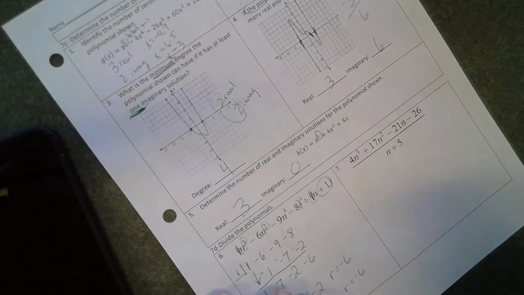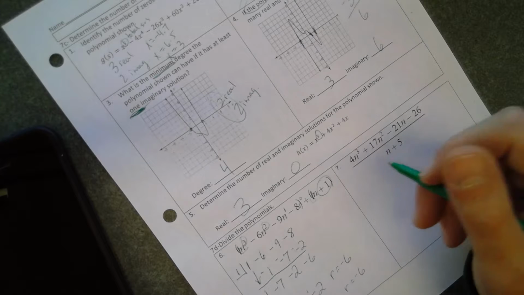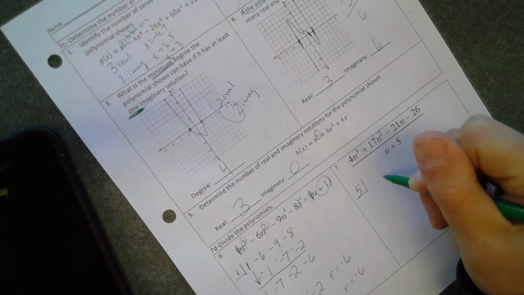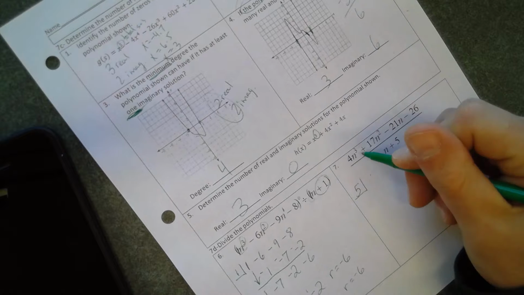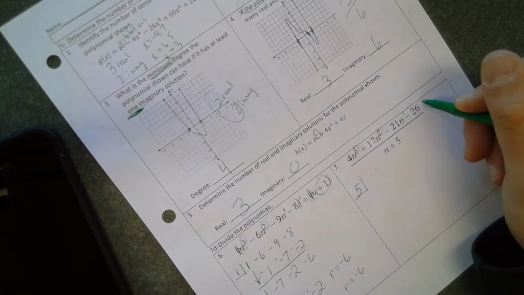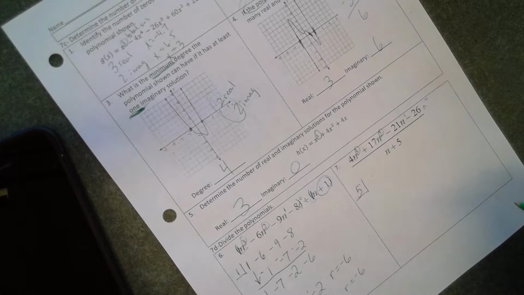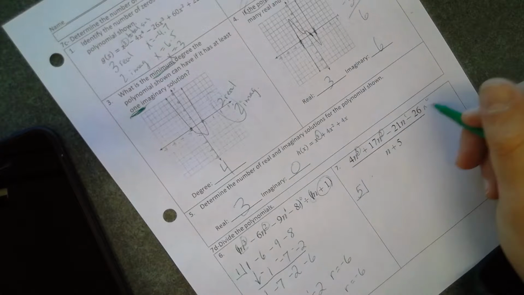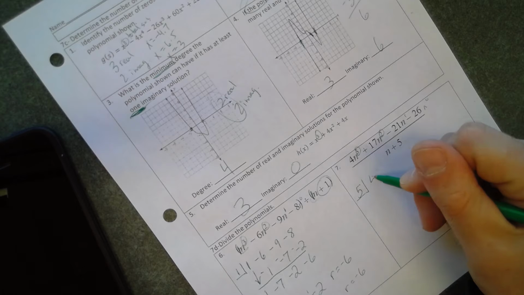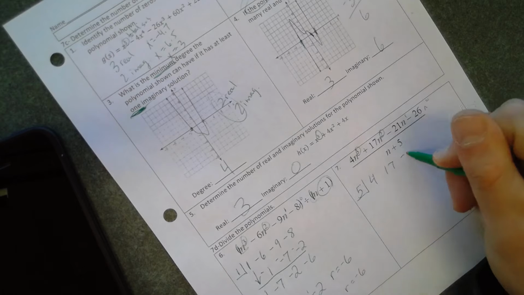We're going to do synthetic again. So it's 5 goes inside. Look at our exponents, 3, 2, 1, and technically to 0 power. So that means they all step down by 1, the exponents, so we just pull all the coefficients.